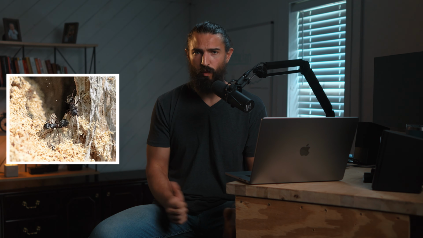So in many cases, water intrusion and carpenter ants go hand in hand. What you want to look for are small piles of wood shavings near the baseboard or the windows, and, well, ants and wood damage.